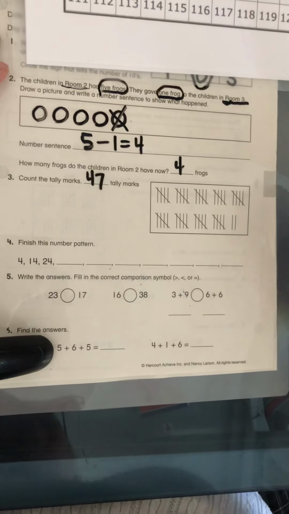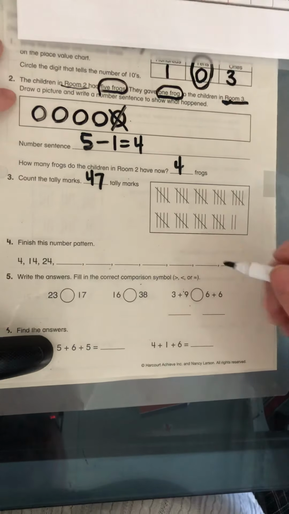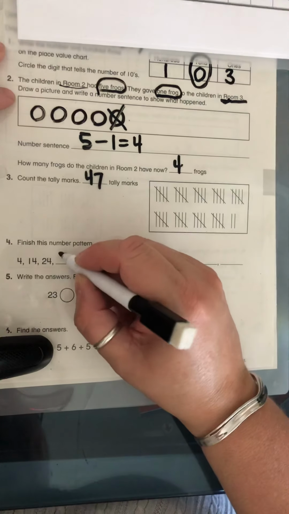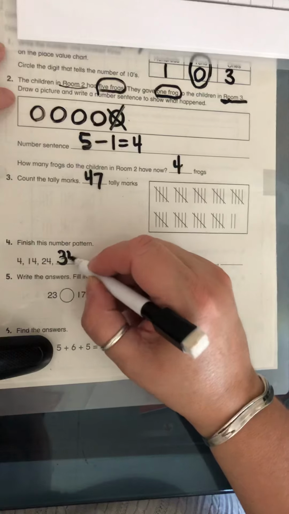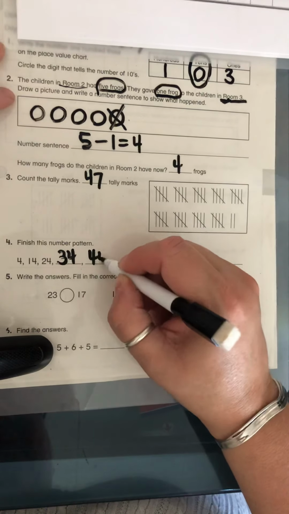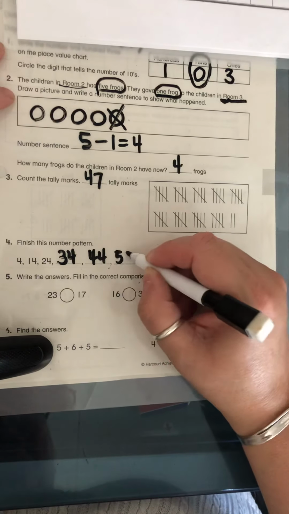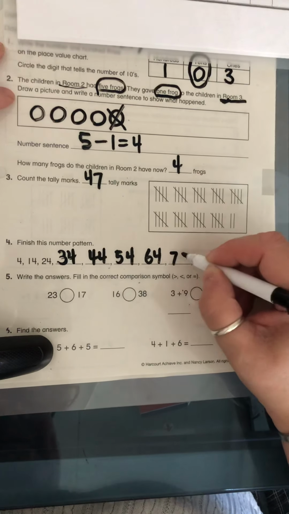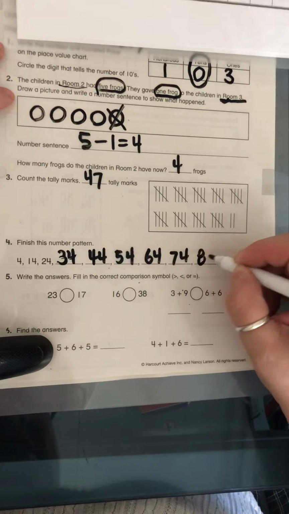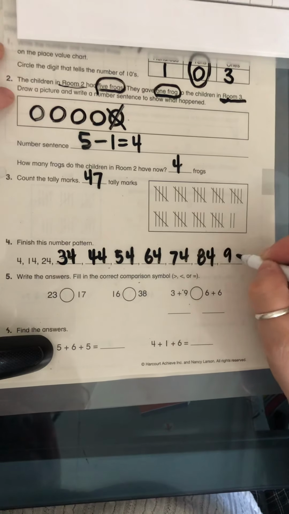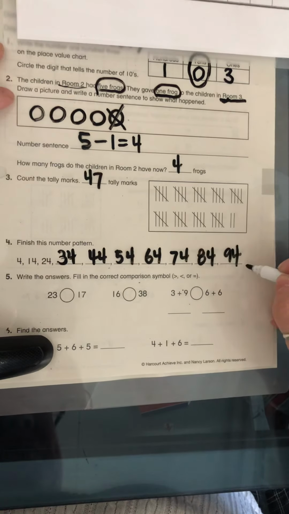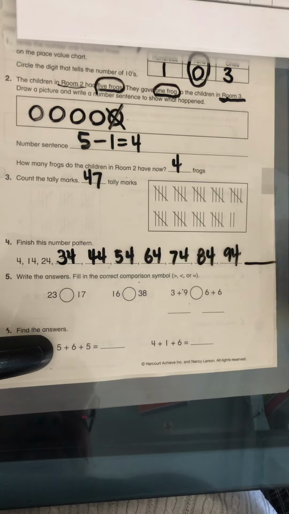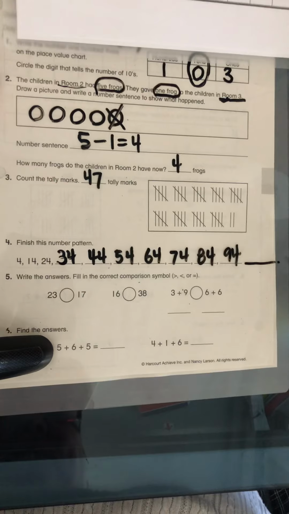You can have it with you, but I have to work on this sheet. So 4, 14, 24, 34, 44, 54, 64, 74, 84, 94. What would be the next number, boys and girls? I'm going to leave that blank. See if you can do that one for me.